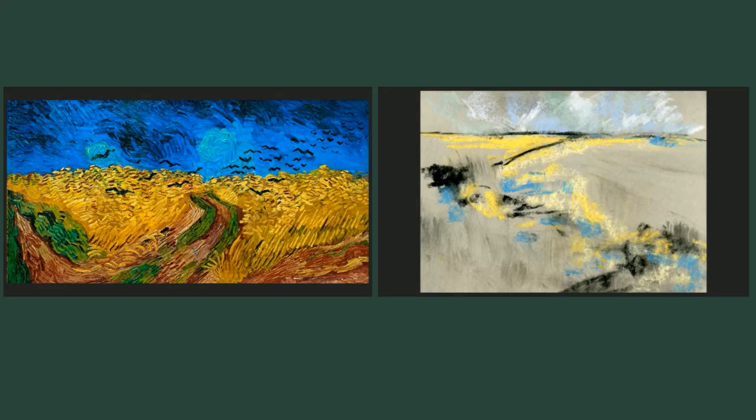So creating mood, I guess color and values, these are important. The medium, I don't think that's so important, but the way you use the medium will definitely create a different feeling, I think. So in this case, Vincent's heavy impasto and the brushwork, I think that adds to the overall sort of uneasy feeling in the painting.